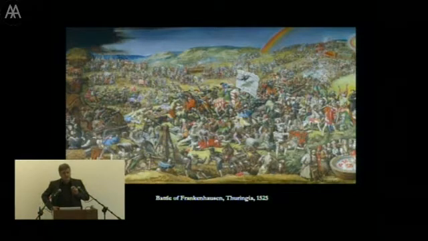Of course, revolts most of the time end tragically for the people who actually start a revolt. And the Ciompi revolt, and this one especially, the famous Battle of Frankenhausen, ended tragically for the people who were fighting in it, who started this kind of revolt.